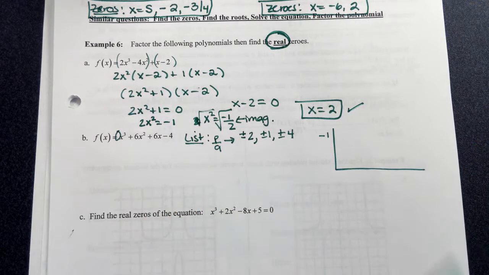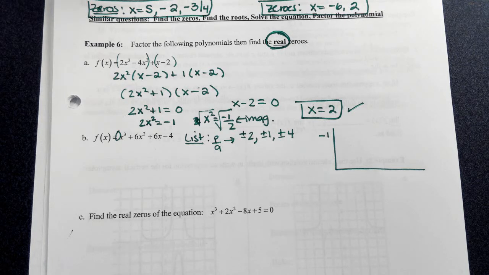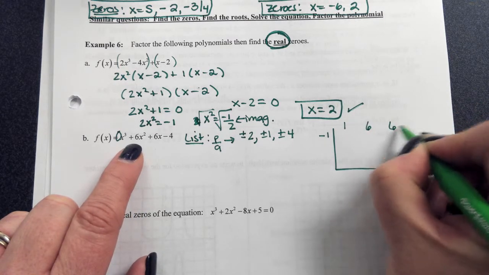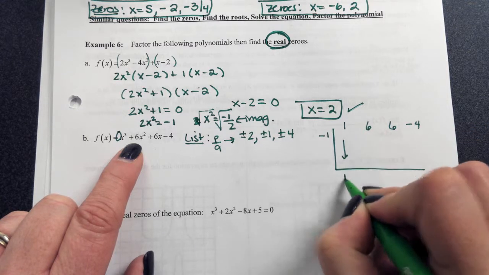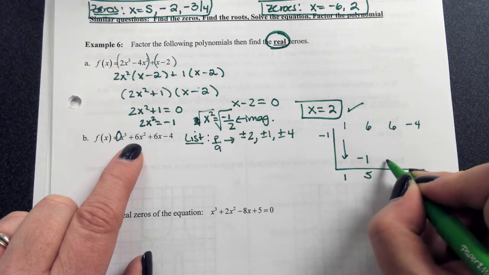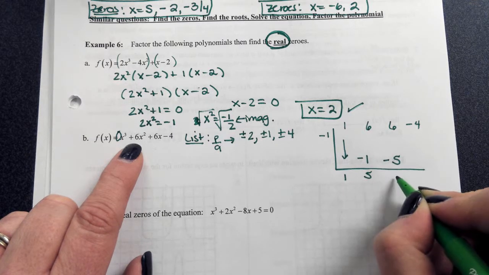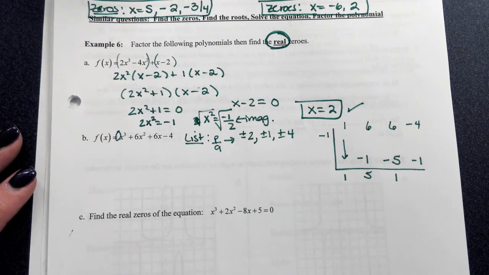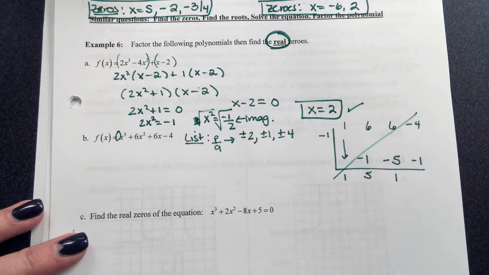So pick any one of these numbers from your list, do your synthetic division. How will I know if -1 is actually a 0? What has to happen with the remainder? The remainder has to be 0. So again, I'll line this up. I've got 1, 6, 6, -4. -1 times 1 is -1. -1 times 5 is -5. 6 plus -5 is 1. So is -1 going to be a factor? No.